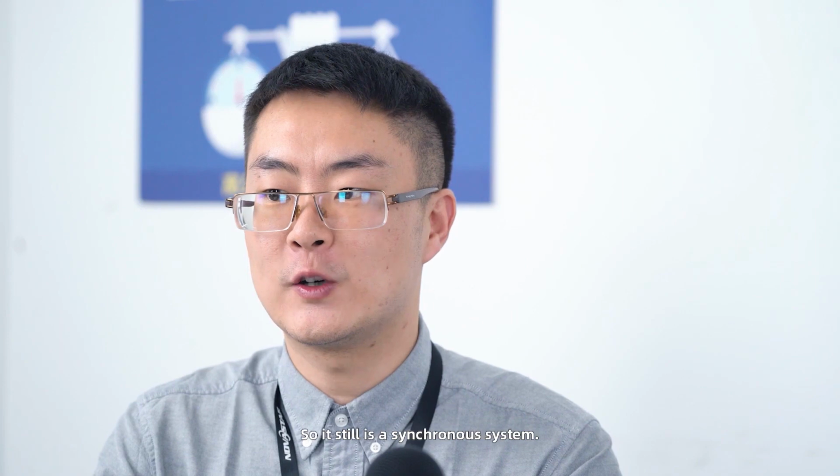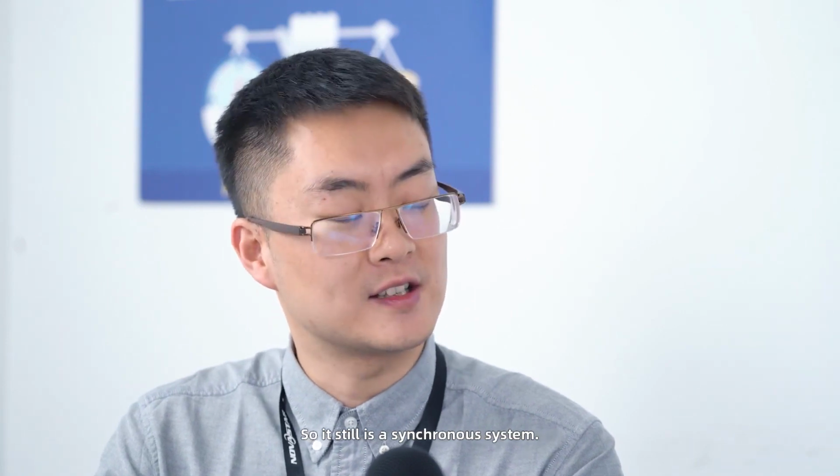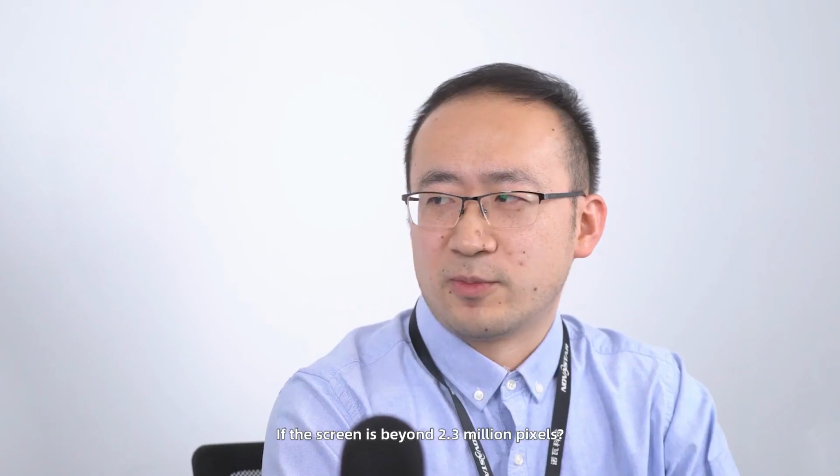Okay, what's the difference between T-Series products and MBox 600? MBox 600 integrates a PC and MCTRL 600 together. It doesn't need another PC, so it is still a synchronous system. If the screen is beyond 2.3 million pixels, what would you recommend? VX6S is matched. It can support 3.9 million pixels.